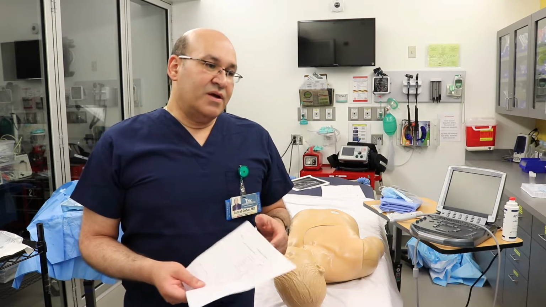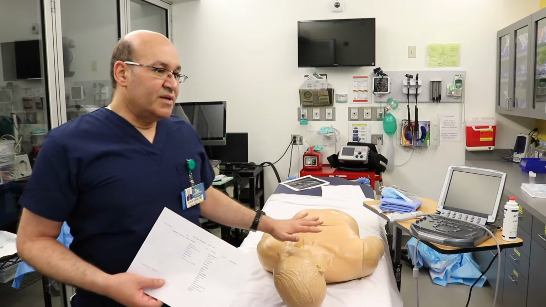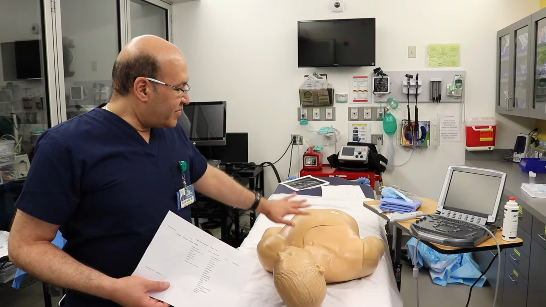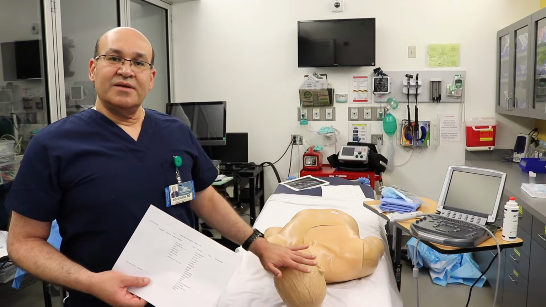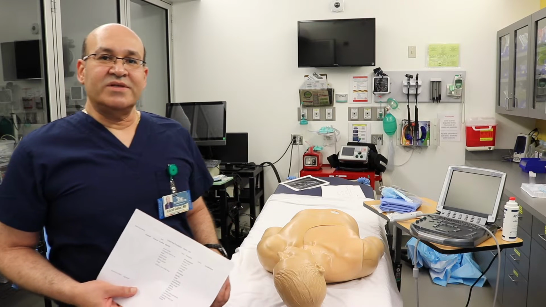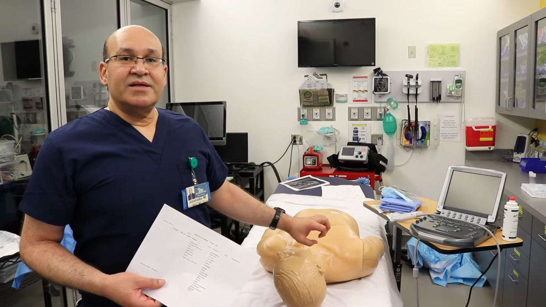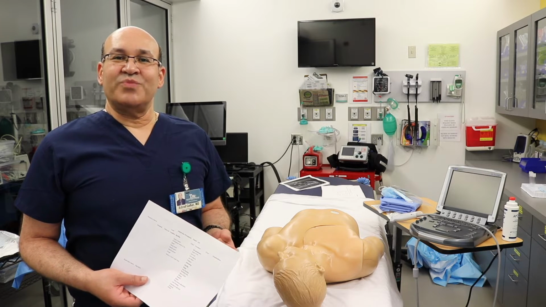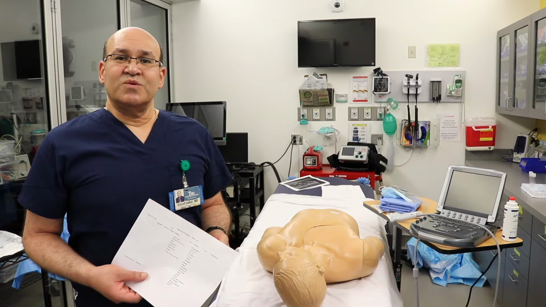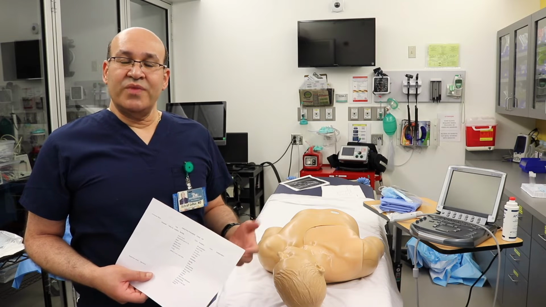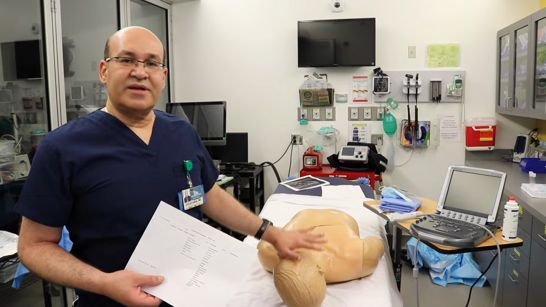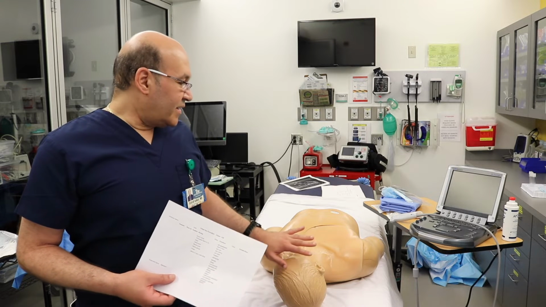So position is very important. When you do a central line, you need to put the patient, like our mannequin here, in Trendelenburg position. Trendelenburg position will give you two benefits. One, your vein is usually collapsible in a patient who needs the central line, a patient who is hypotensive or significantly dehydrated. In this condition, you need to put the patient in Trendelenburg. So this will get you two benefits.